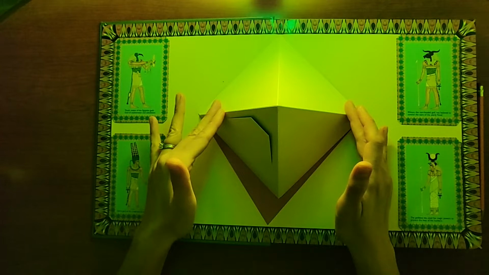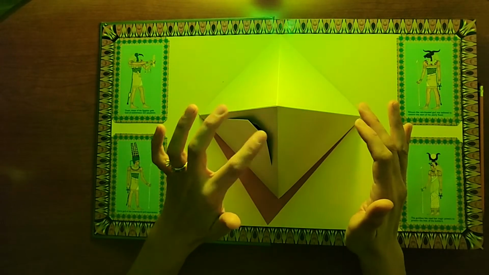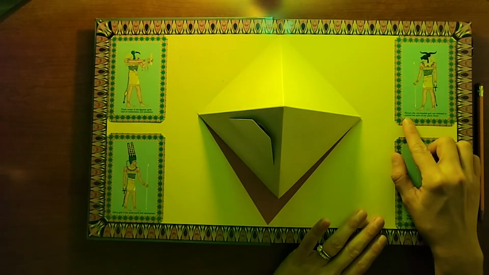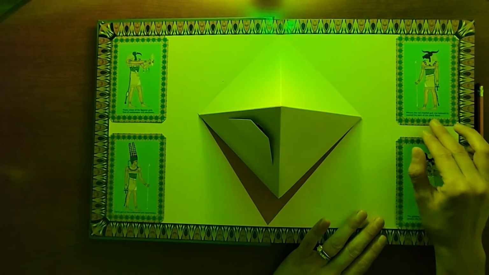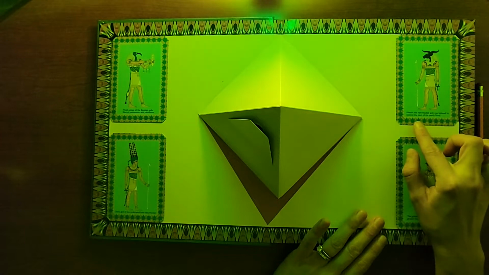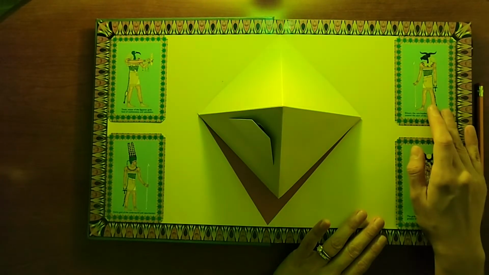and a three-dimensional pyramid. So we have Khnum, the ram-headed god, who was believed to control the start of the yearly flood. This is the card.